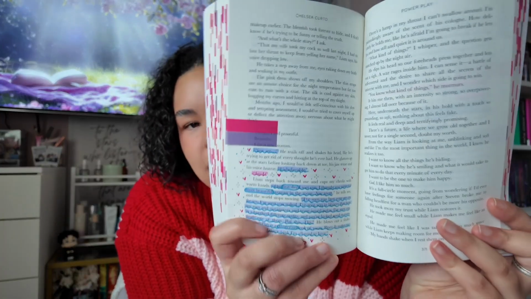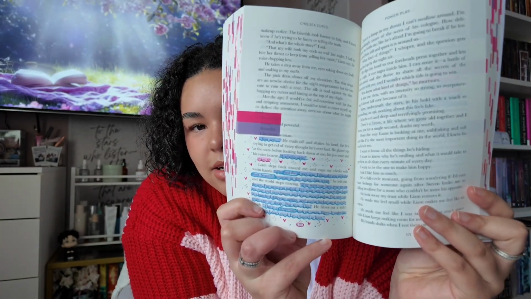For example, this is a really cute conversation between the FMC and the MMC, and I thought it was really sweet, so I just wanted to make it nice. The things that I did for this was I used highlighters and glitter gel pens. Neither of these run through the page, which I love. These are specific brands that I use, which I will get into later. So that is all the key codes and everything that I use for a romance book.